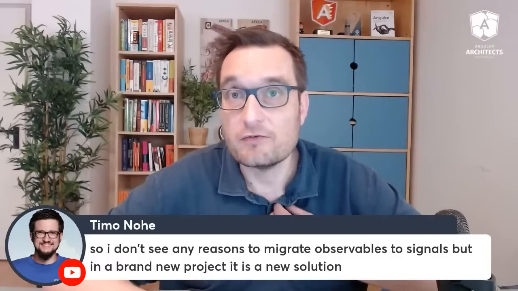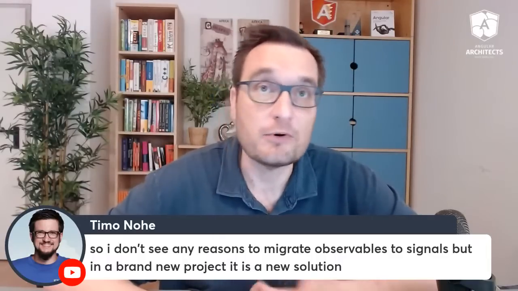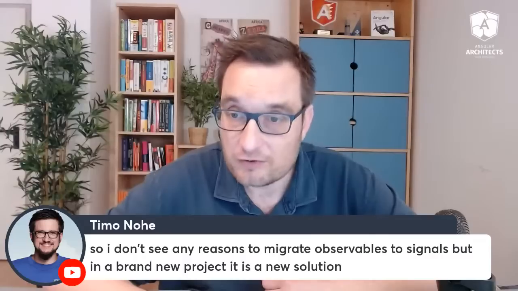You don't need to forcefully migrate observables to signals. I would do it once we have signal components, for newly written source code.